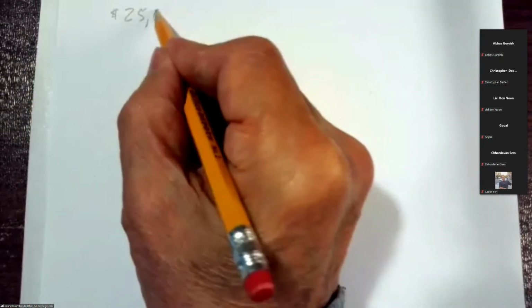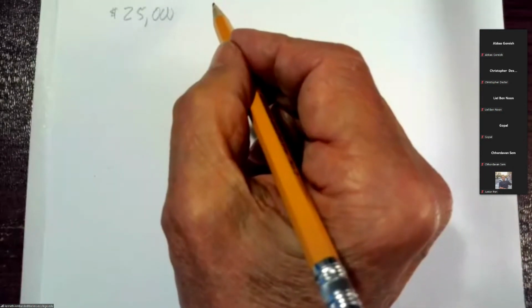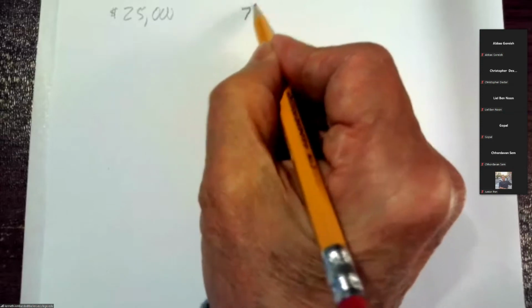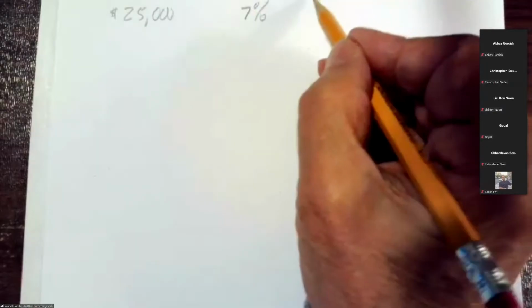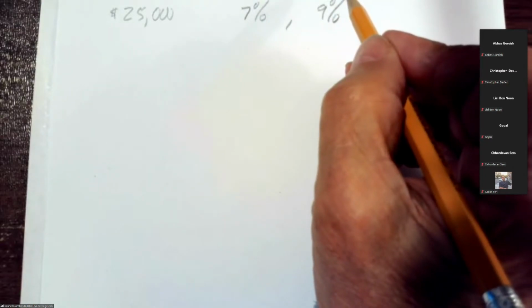Let's say you have $25,000 that you're going to invest into 2 investments. One investment pays 7% interest and the other pays 9% interest.